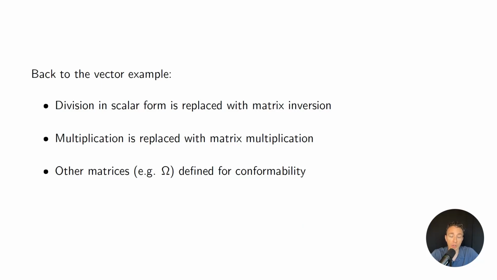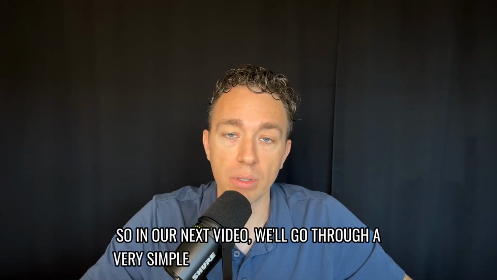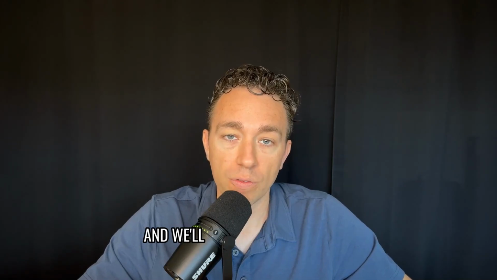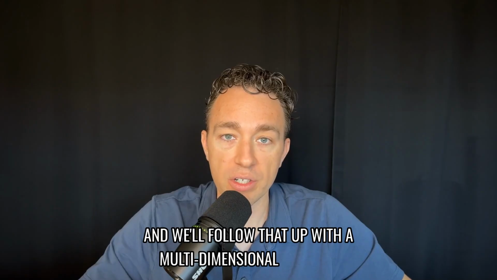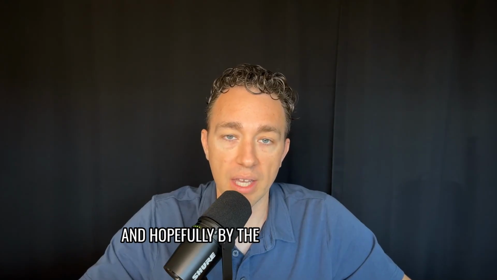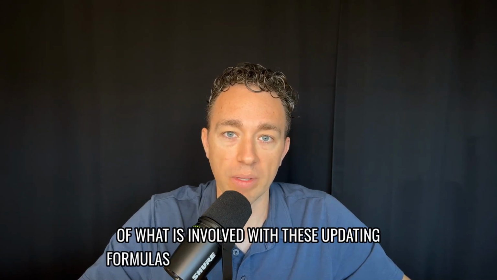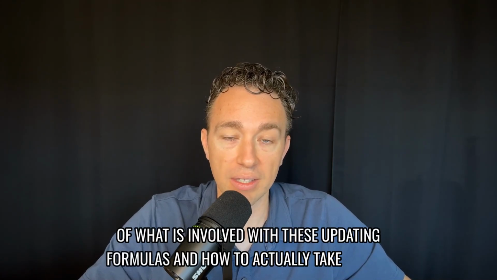We'll go through a coding example of both of these to cement your understanding of these principles, and hopefully that will be helpful to you as well. So in our next video, we'll go through a very simple unidimensional continuous learning model, and we'll follow that up with a multidimensional example. And hopefully by the end of those 2 videos, you'll have a better understanding of what is involved with these updating formulas and how to actually take this to real data.